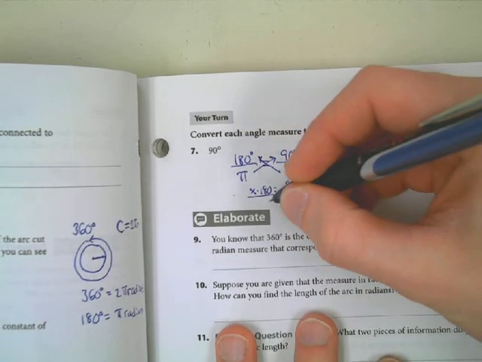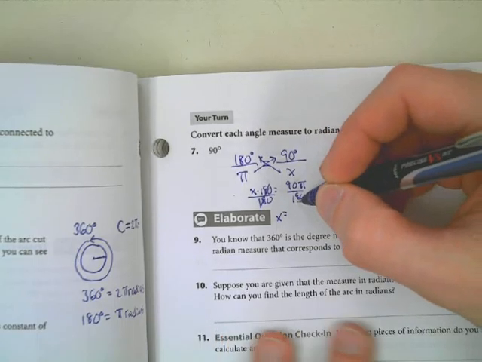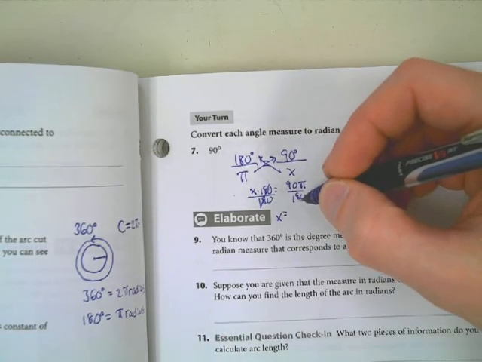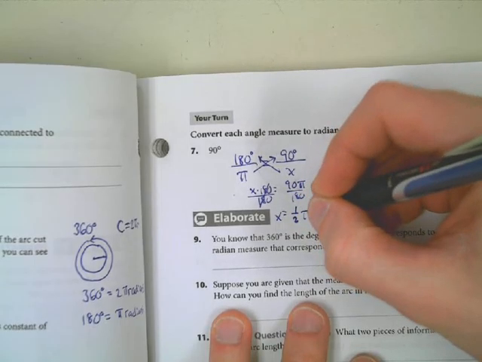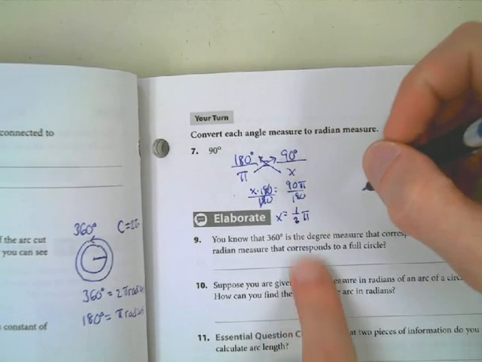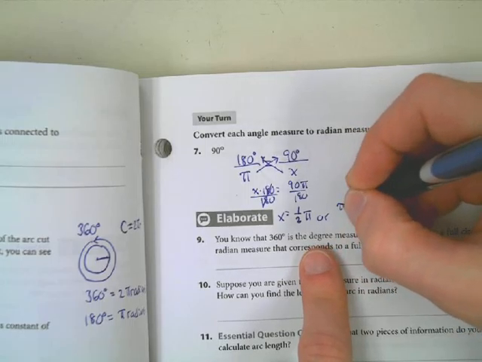You get x equals 90 over 180. Does anyone know what that simplifies to off the top of their head? It's a half. Yeah, very good. Some of you guys do that right off the top of your head. That's good. Or if you use a calculator, that's fine. So you can say 1/2 pi, or more usually, you'll see pi over 2. Again, we just multiply the pi up into the numerator there and get pi over 2.